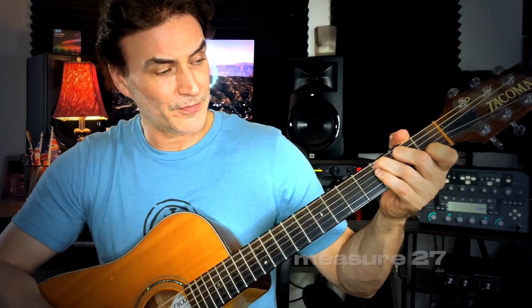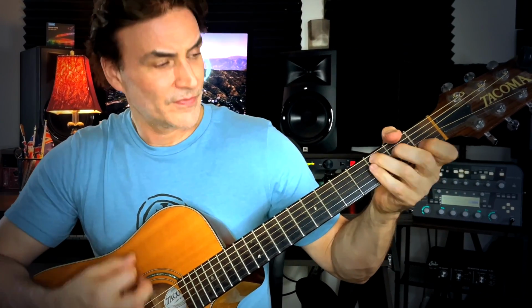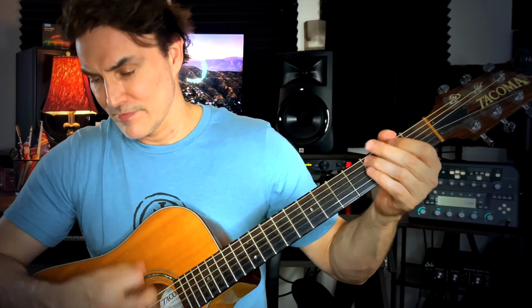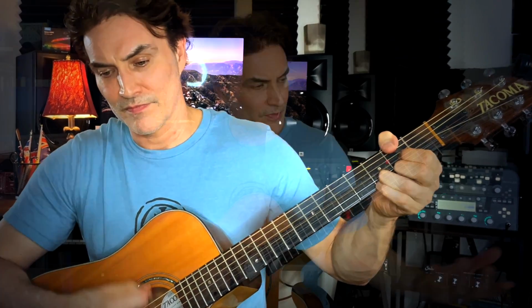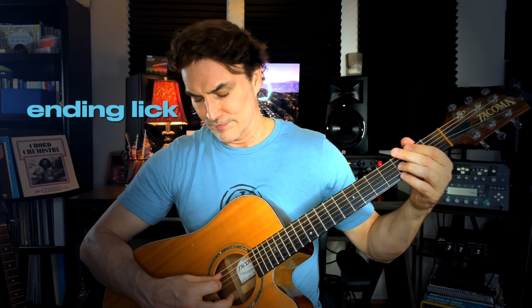Probably the spot most of you will loop is the 2nd measure of the bridge, where we go. As always, slow with the metronome, and then speed it up and get it to tempo.